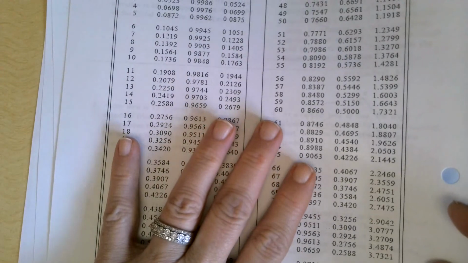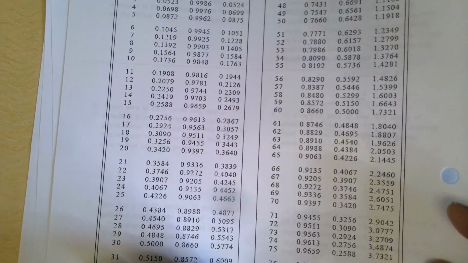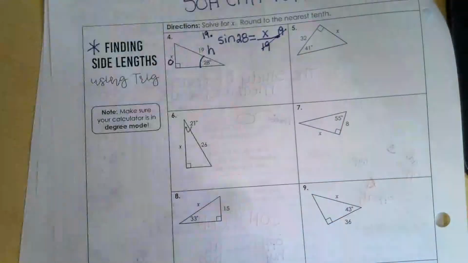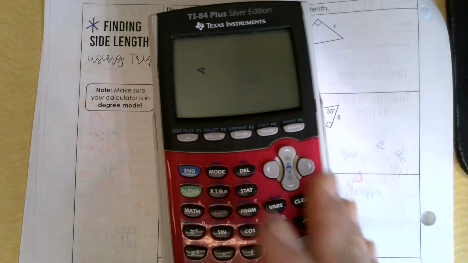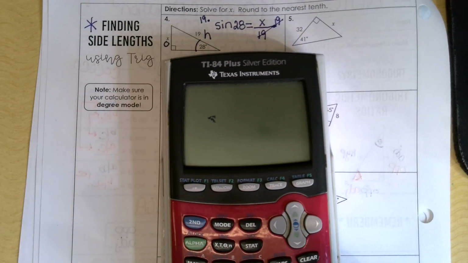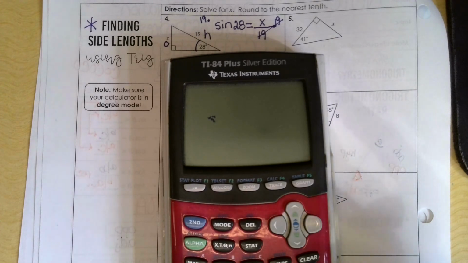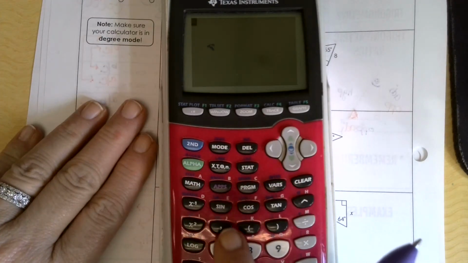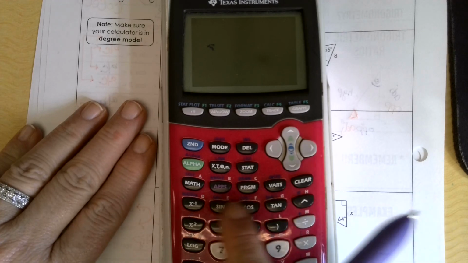And I've given this to you in case you're ever unsure about your calculator. You have the answers for all of these. And then we're going to discover something else about the cofunctions. I'm going to show you something neat about that. But let me show you how to use your calculator with it. So you could easily take that answer for sine of 28, which was 0.4695, and multiply it by 19, and you would have your answer. Your calculators do it for you because we have sine, cosine, and tangent keys right here.